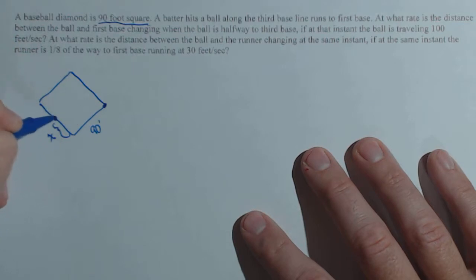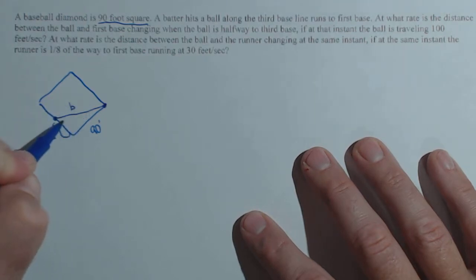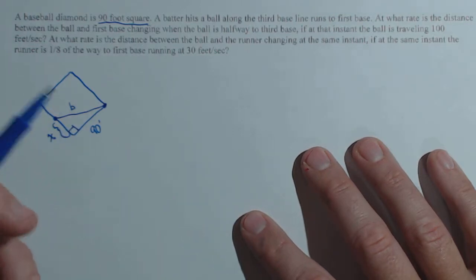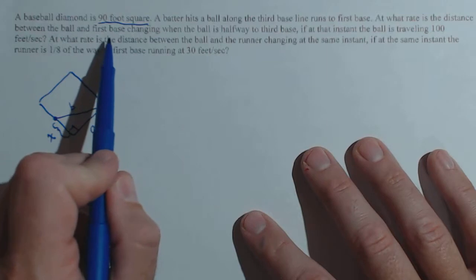Now we're also measuring the distance between the ball and first base, so we want to add that to our drawing. And I'm going to call that b, because again, it's something that changes. The 90 stays the same. And we have a nice little right triangle relationship. Now let's see what else we can get out of this problem.